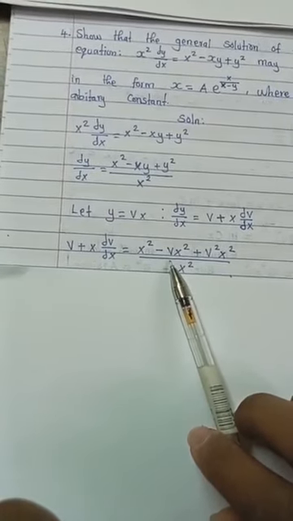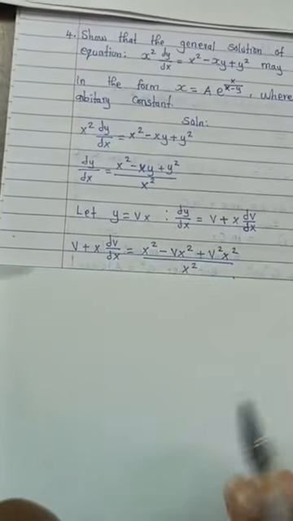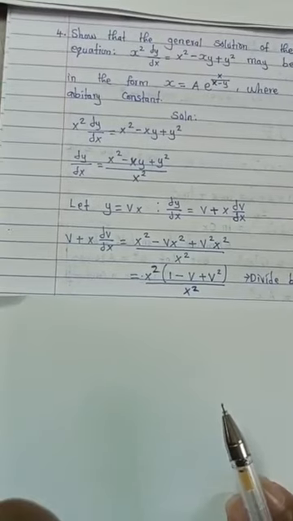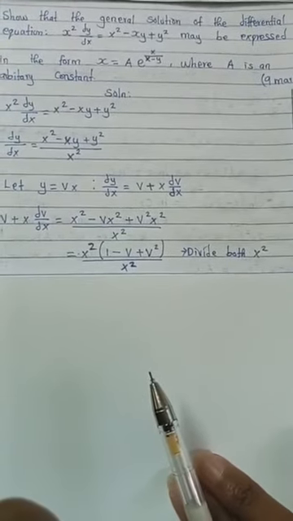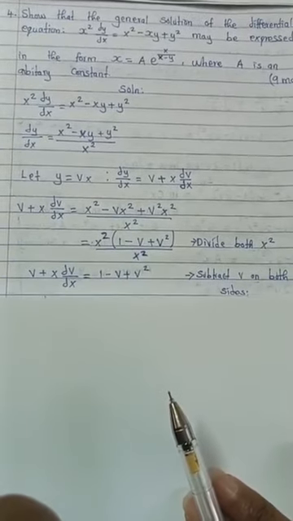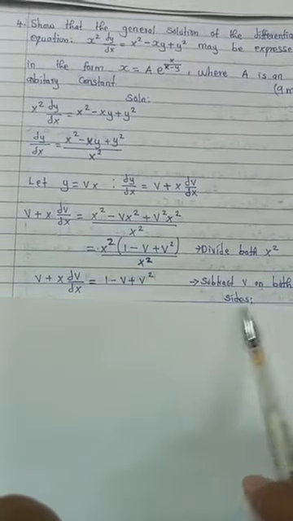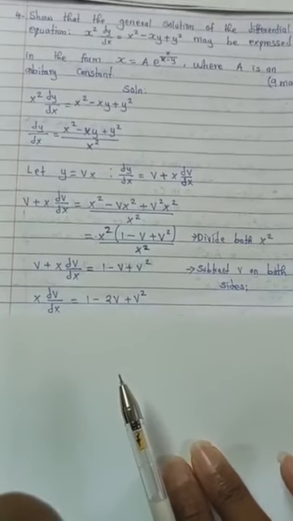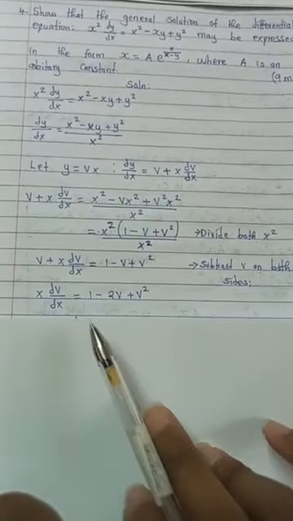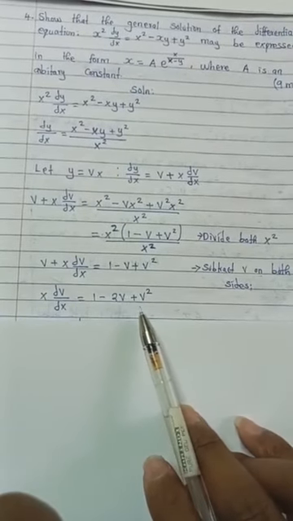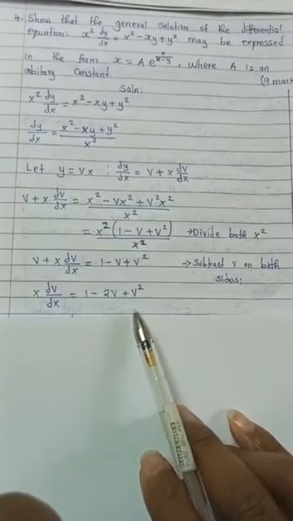We are separating v and x, and upon separation, you can first divide both sides by x squared, and then subtract v on both sides. That gives you x dv/dx equals 1 minus 2v plus v squared.